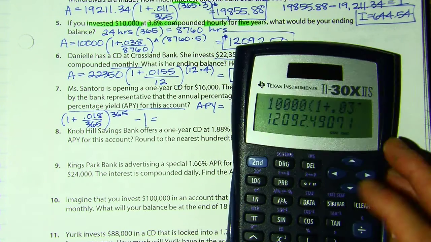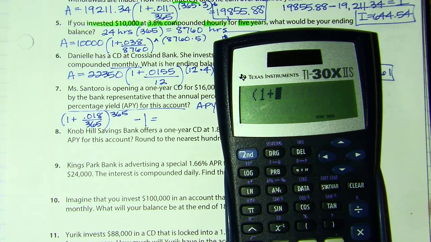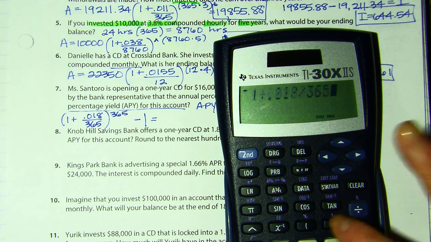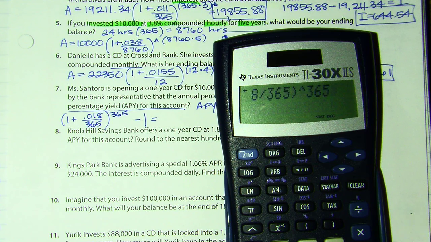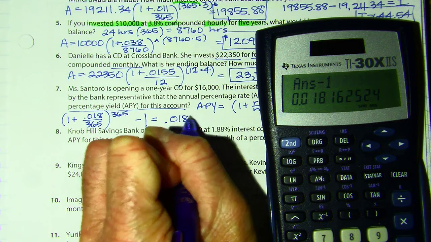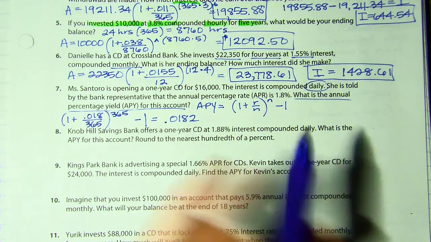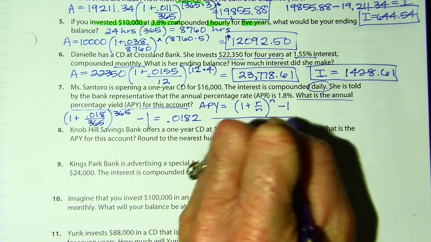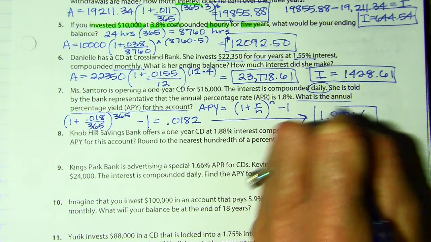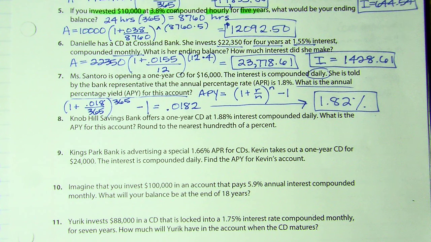So in my calculator, I'm starting with 1 plus 0.018 divided by 365, to the 365 power. I'm going to enter and then subtract 1. I get 0.0182. So I'm going to make that a percent, so 1.82%.